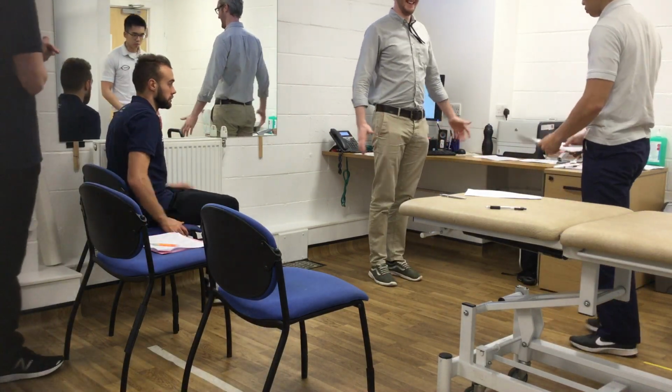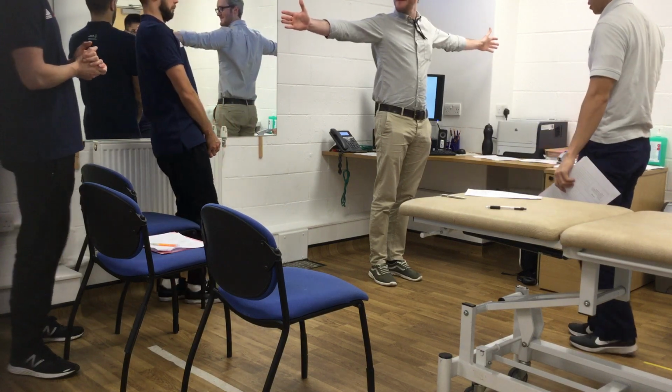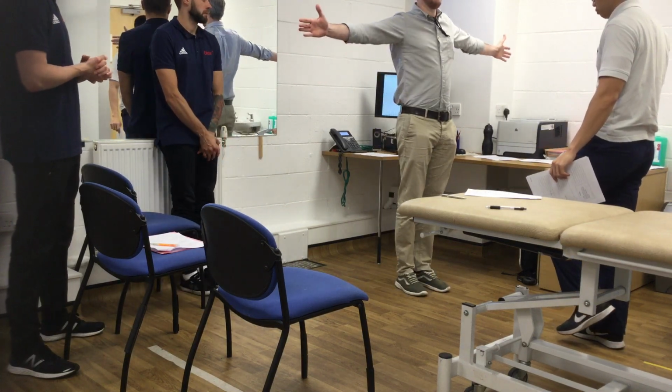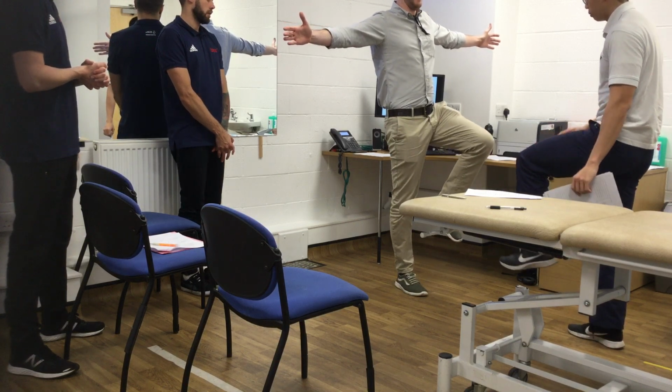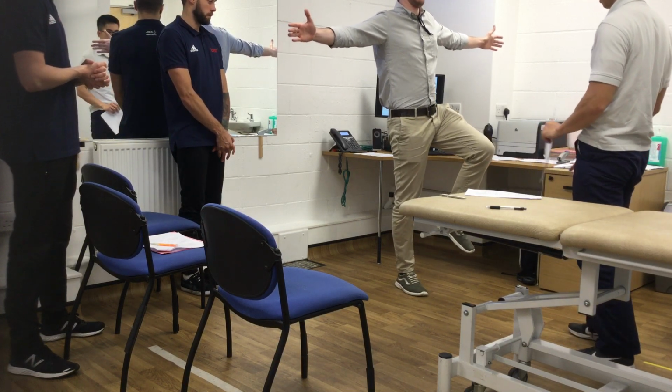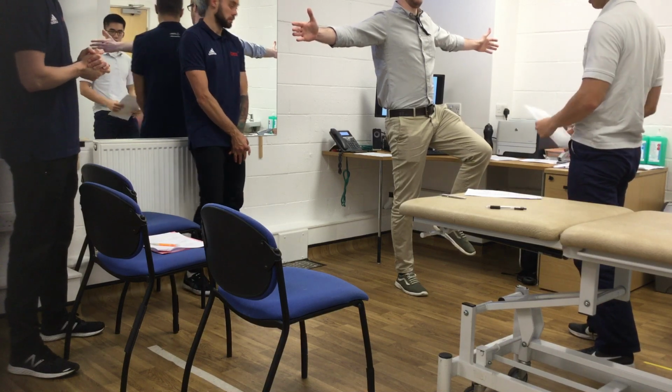Okay. So just have your arms in 90 degree abduction and raise your left knee up into 90 degree hip and knee flexion. Right. So there's a bit of trunk movement on the coronal plane.